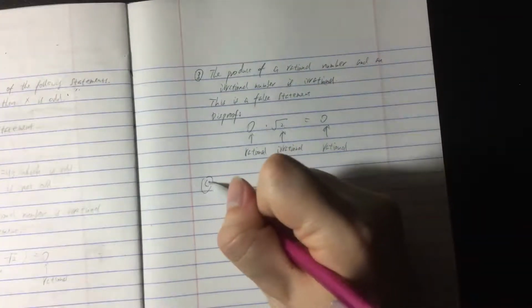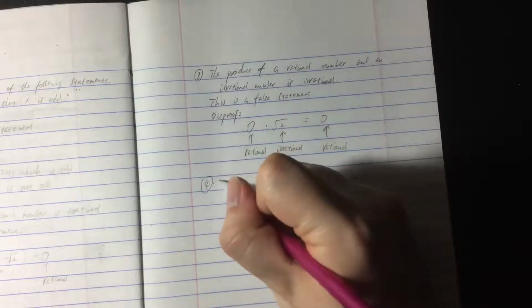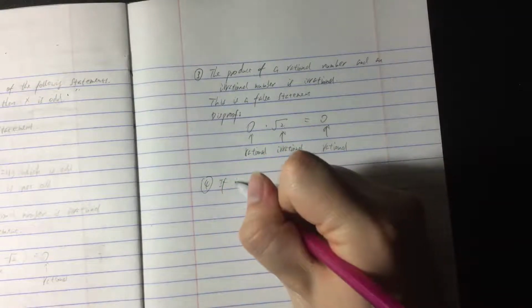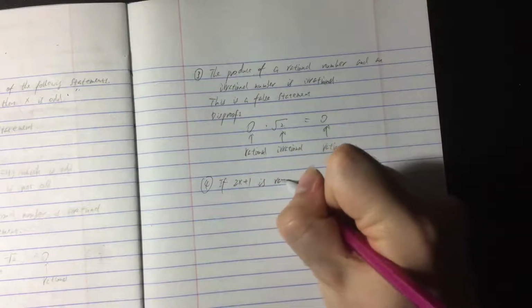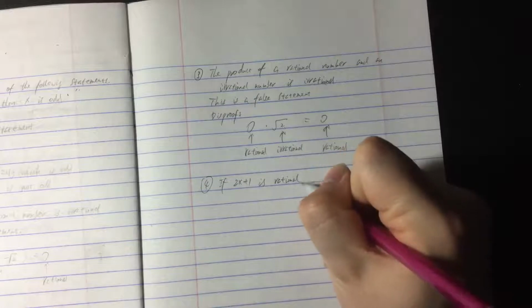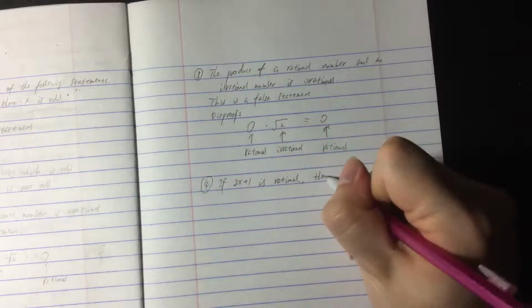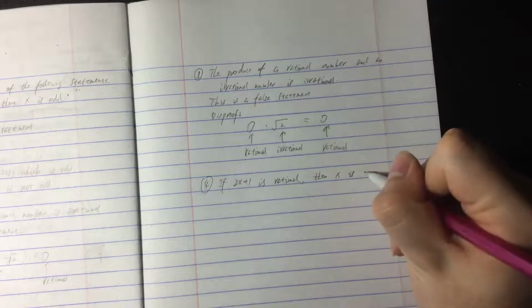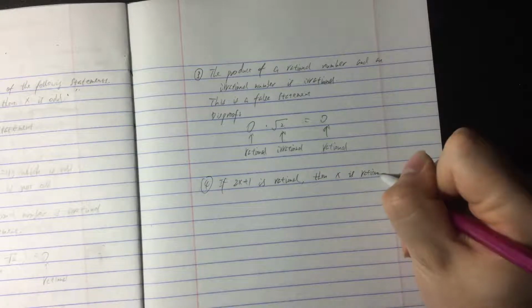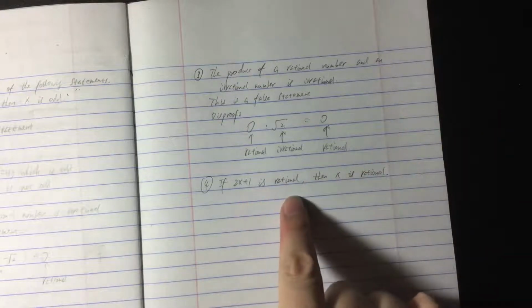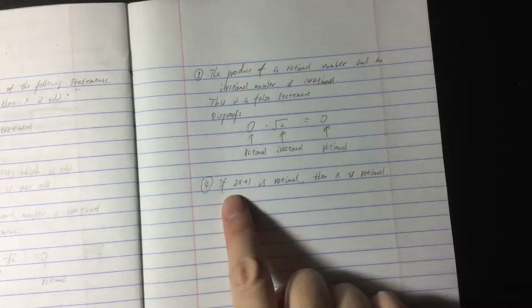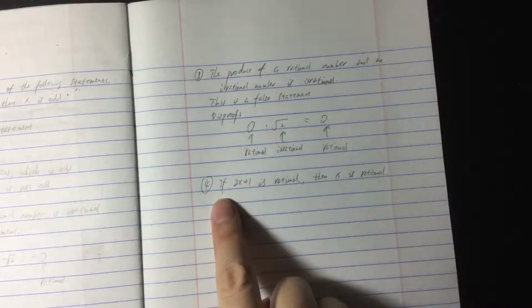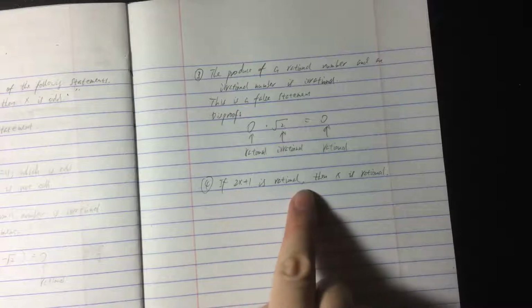Next. If 2x plus 1 is rational, then x is rational.